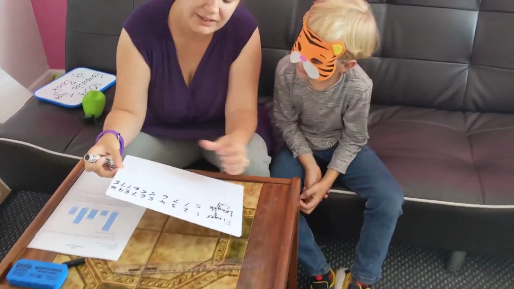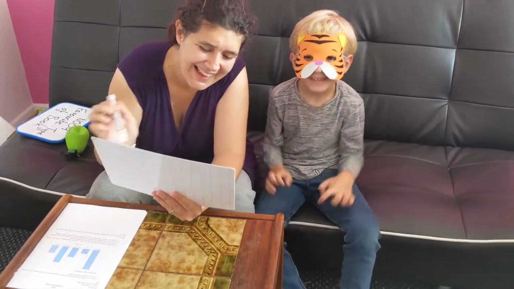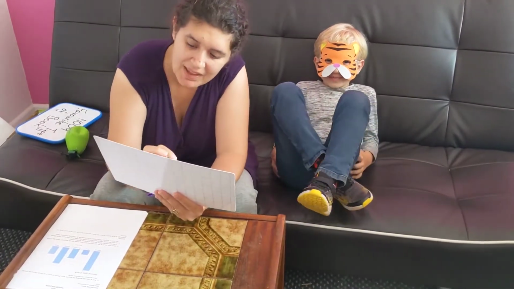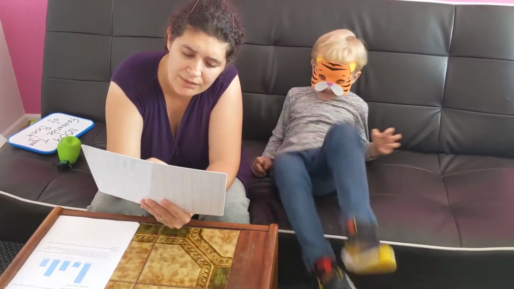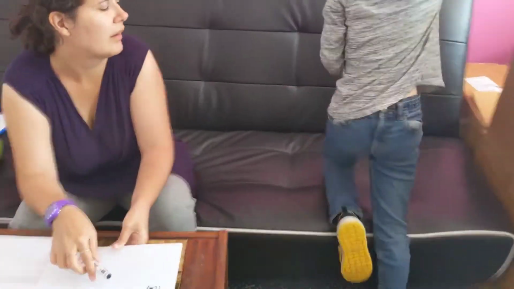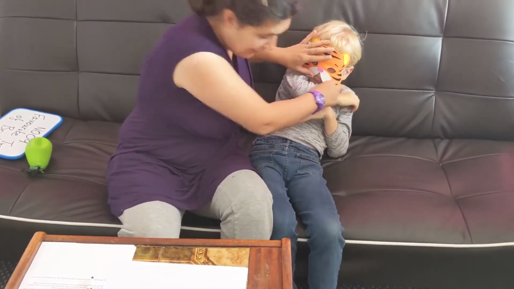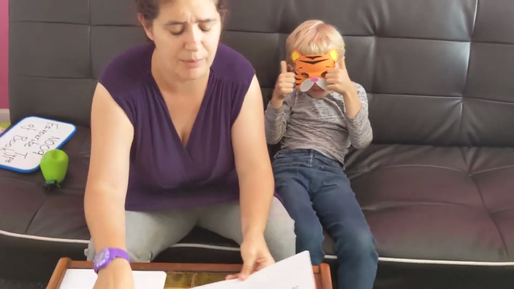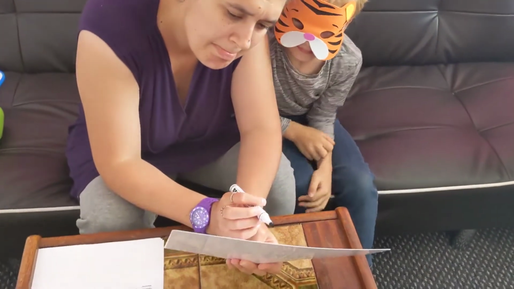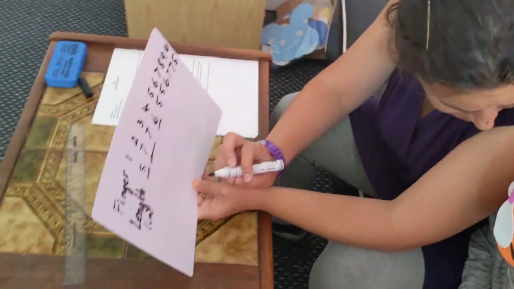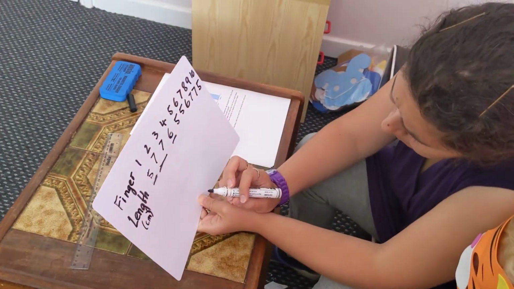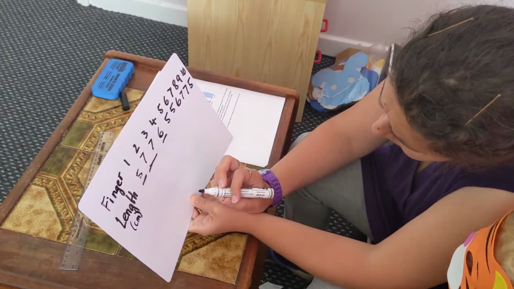Now what we're going to do next is make a bar chart. So we're going to need bars for 5, 7 and 6. Tiger, could we not do that, please? Okay, now I want you to tell me how many fingers were 5 centimetres long. 4.